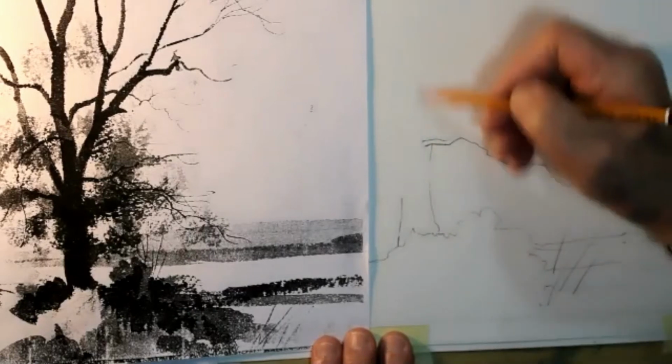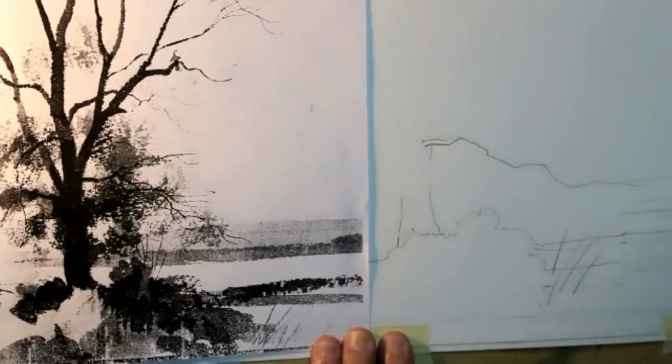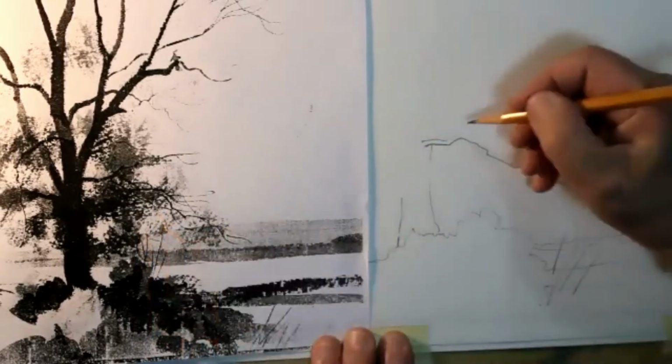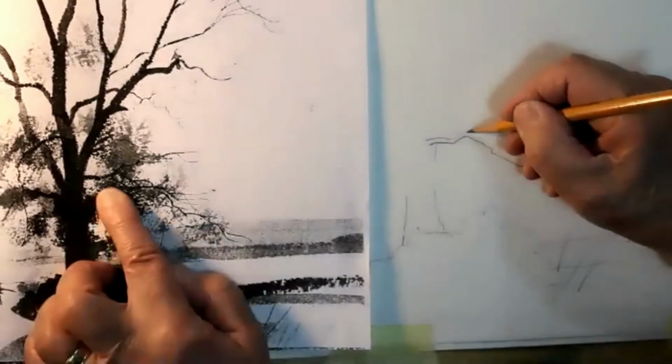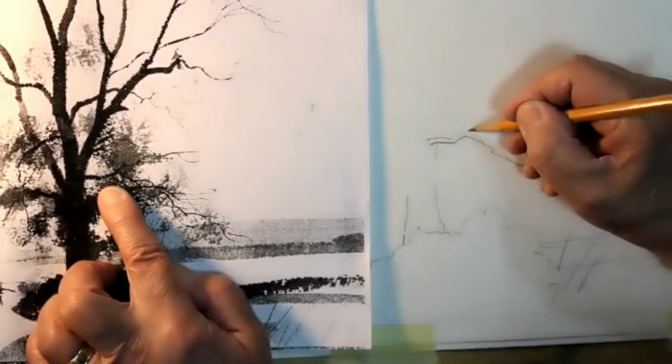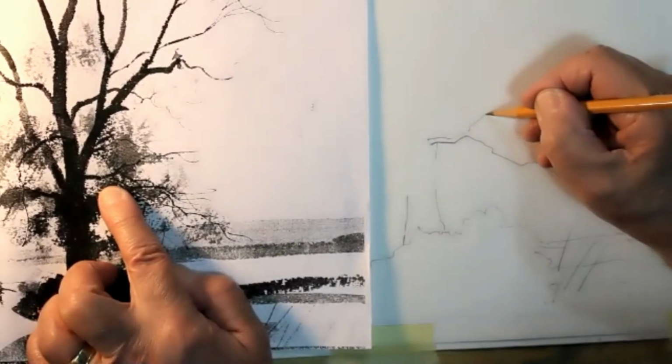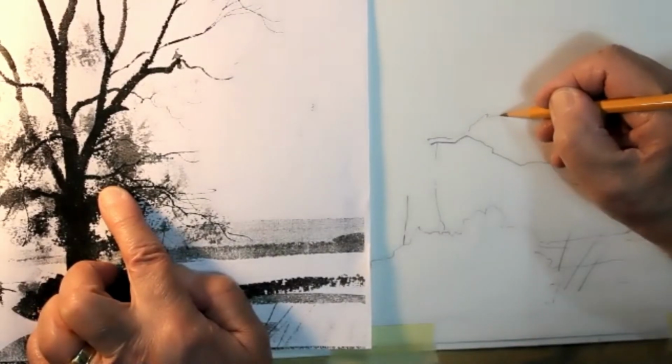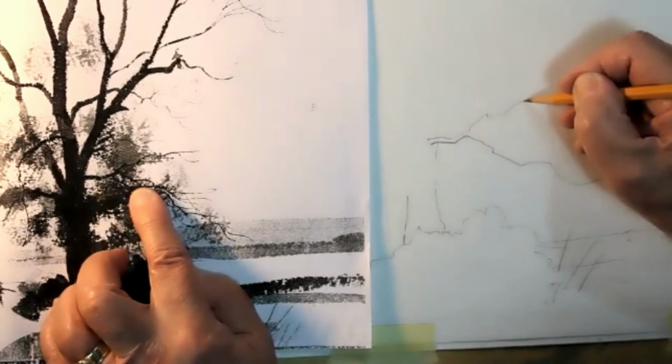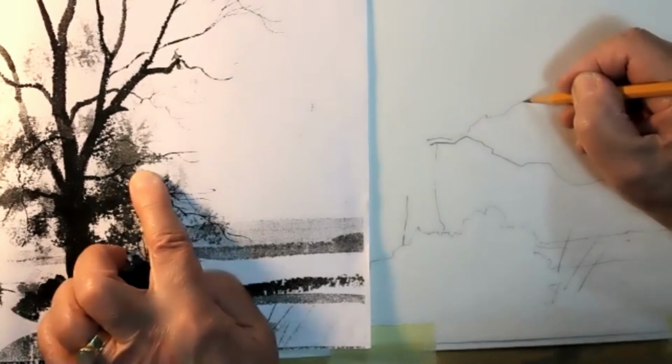The other thing is that the widest part of any branch is where it's closest to the main trunk of the tree. And as the branches move out, they divide and they get narrower. These are characteristics of every single tree you care to mention.